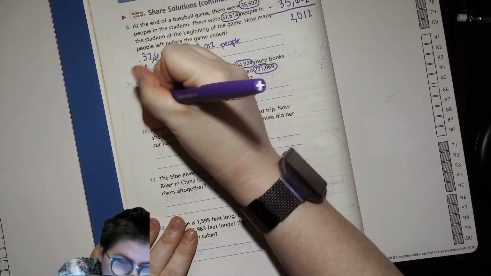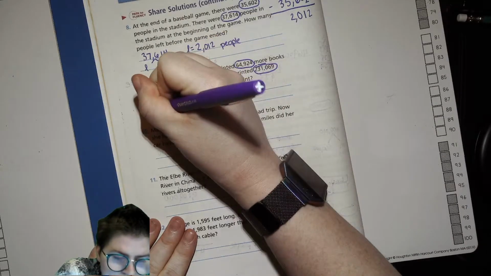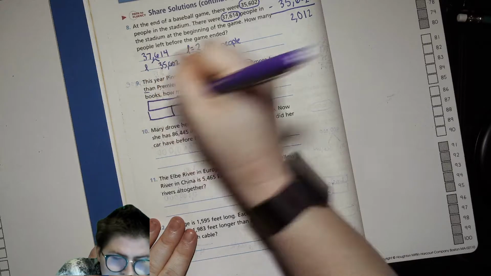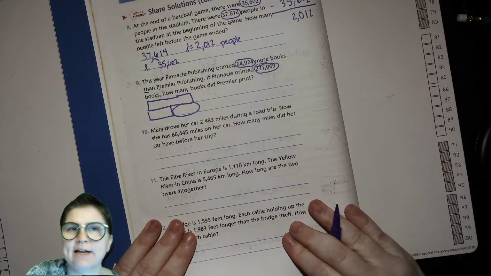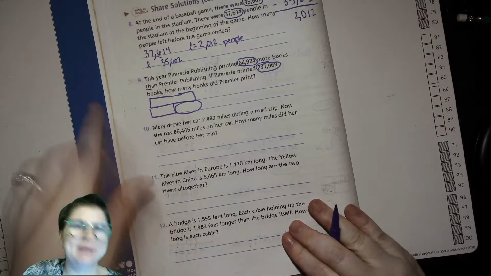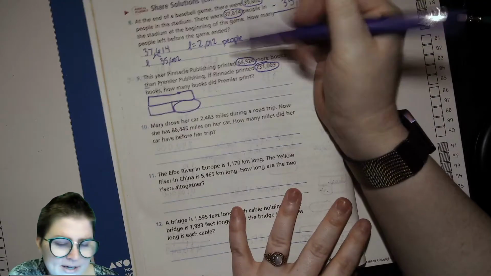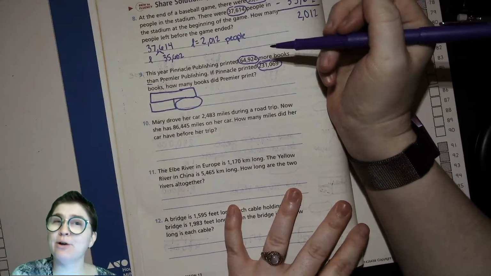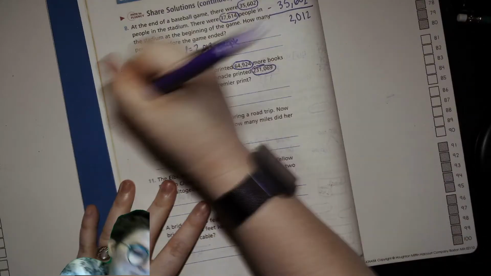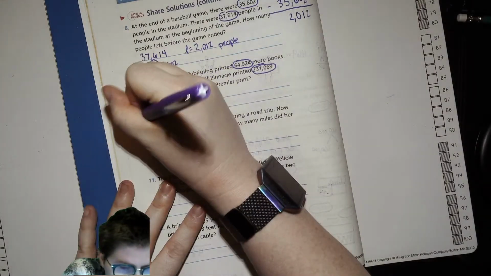That tells us we should do comparison. And I'm going to call them Pin and Pre because I don't want to put P and P because then it's like which one's which, right? So Pinnacle and Premier. If Pinnacle printed more than Premier, who gets the big bar? Who did more? Pinnacle, right? And then Premier gets the other bar.